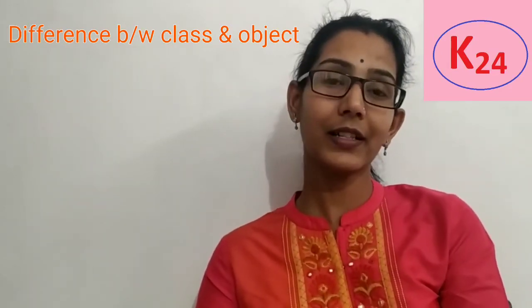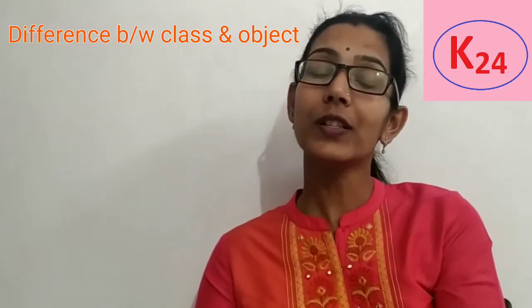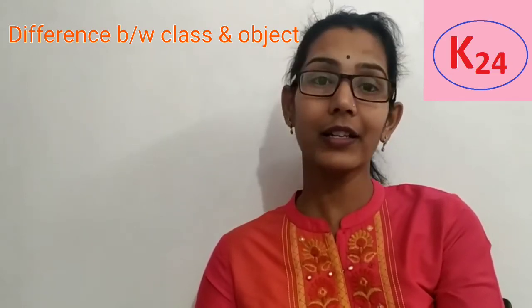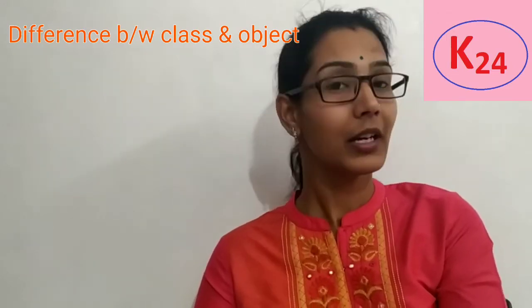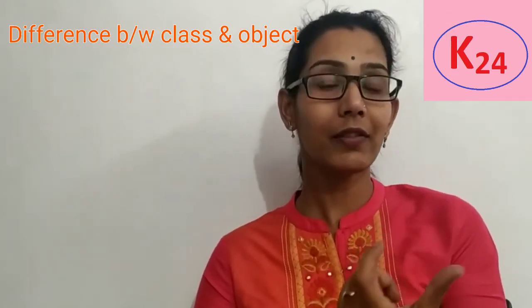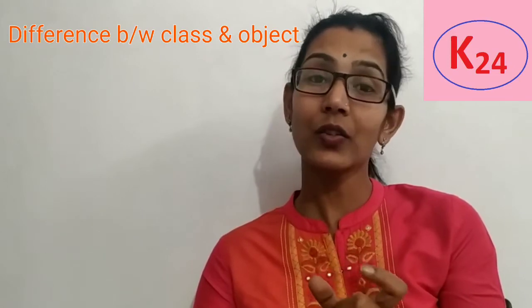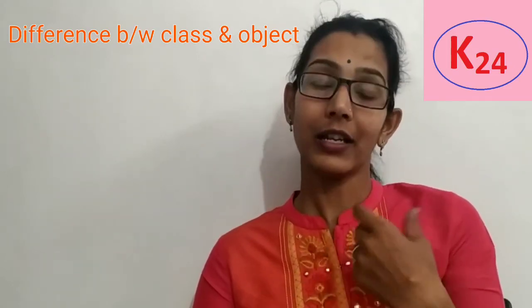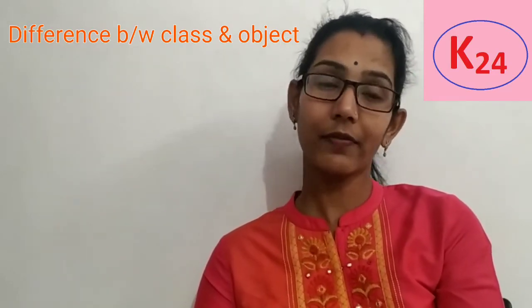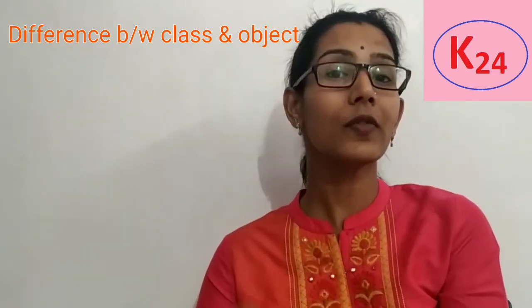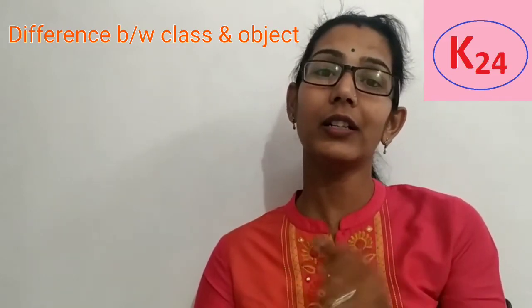The second difference is that a class is a user defined data type, whereas an object is a variable of the type class. The third is that a class has no memory allocation, and for an object memory is allocated. And the fourth difference is that for declaration of the class we use the keyword class, but in the case of an object we don't use any keyword like class.